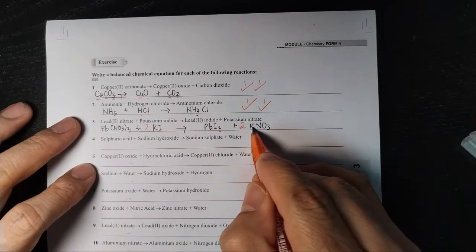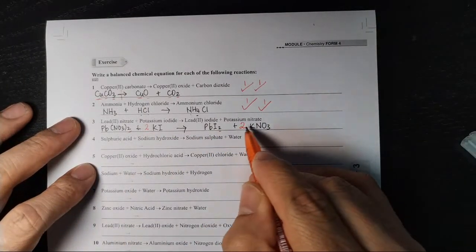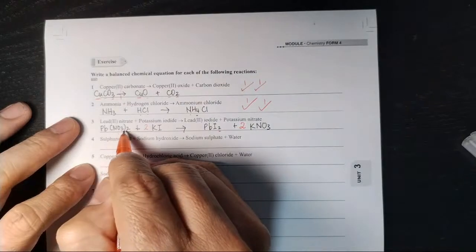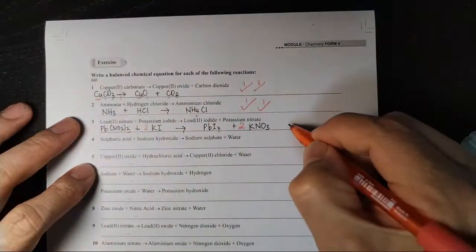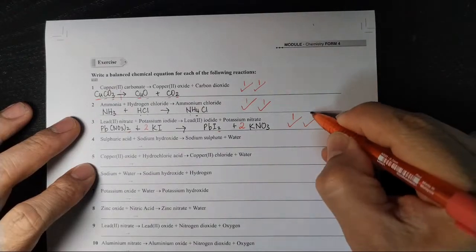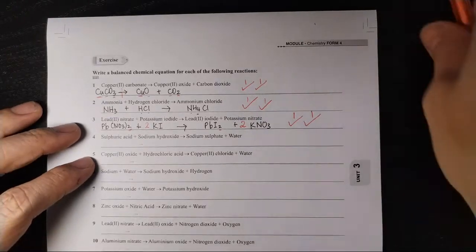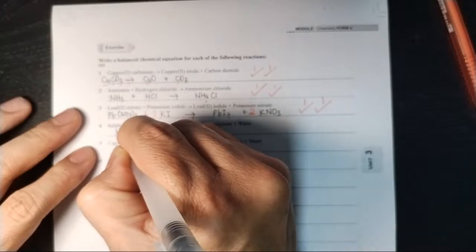Then K is balanced already. Then NO3 here also times 2. Here NO3 also times 2. So it's balanced already. Formula, all formula correct, 1 mark. Balancing, 1 mark. Okay, so 2 marks. Okay, next, sulfuric acid, H2SO4.